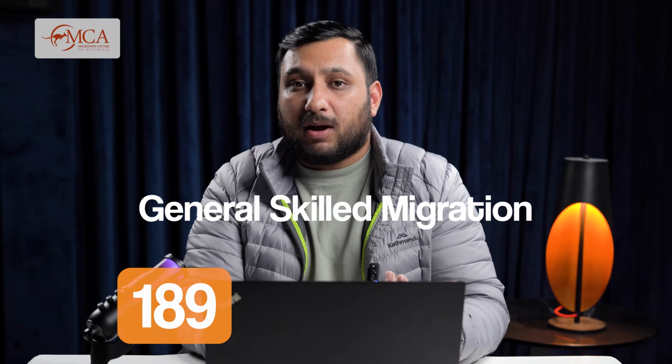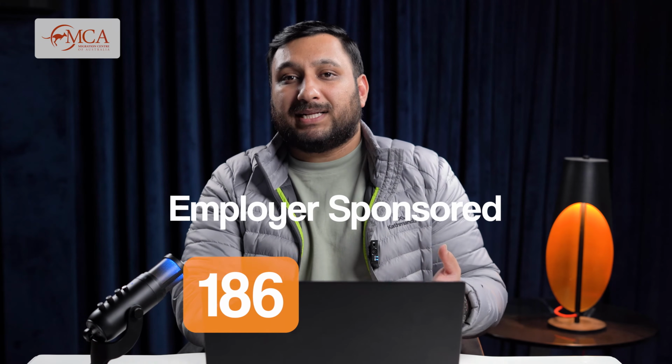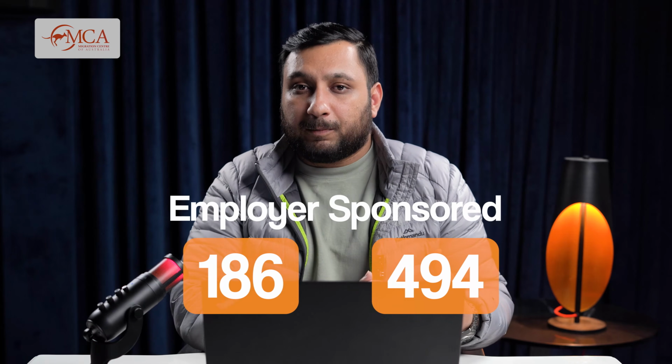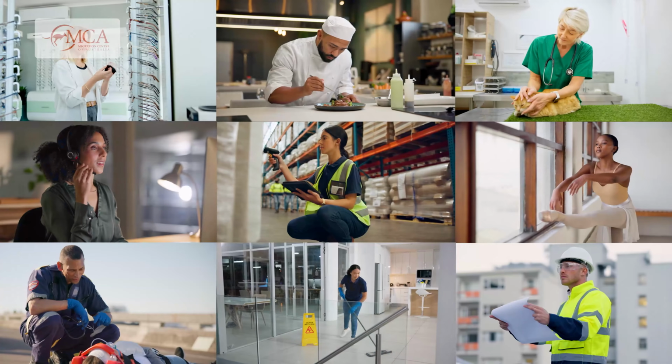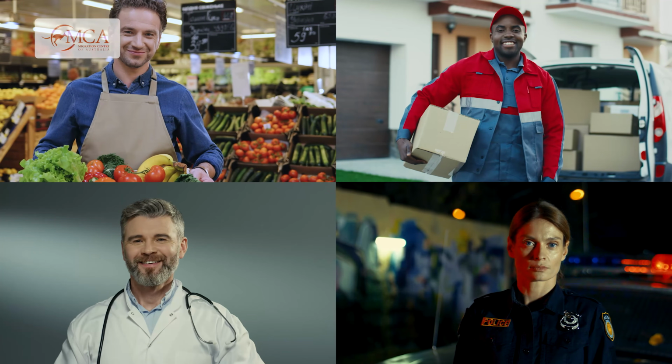Now, visa subclasses that require the skill assessment include Subclass 189, Subclass 190, and the Subclass 491 for the general skilled migration visas, and then for the employer-sponsored visas, the Subclass 186 and the Subclass 494. While some streams do not require a skill assessment at the time of application, the direct entry stream for the 186 does, right? Whereas the Subclass 482, only certain occupations require skill assessments where it's mandatory to have that. The department can still request for skill assessments to be done if they have any doubts about the level of skill for that candidate or nominee.